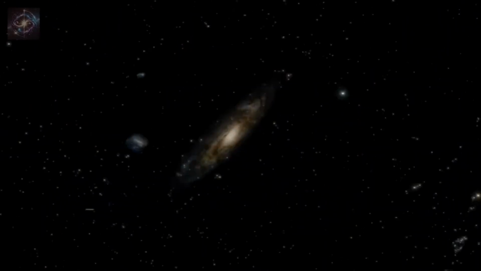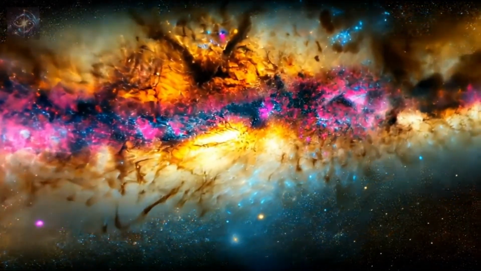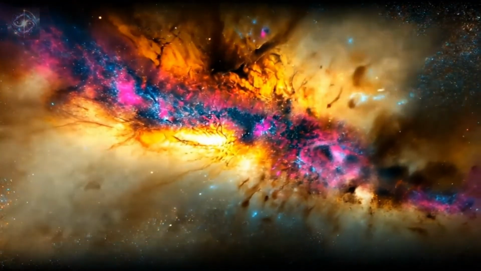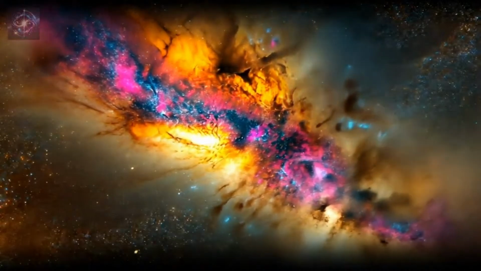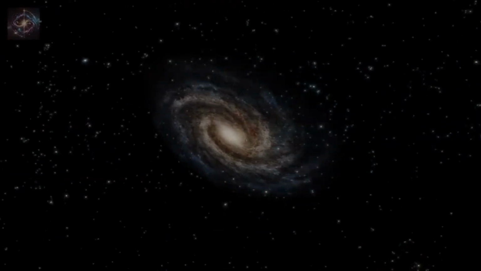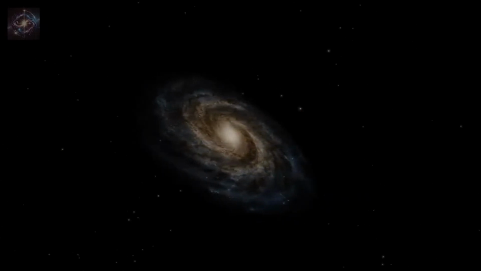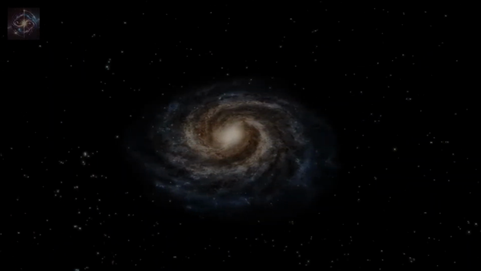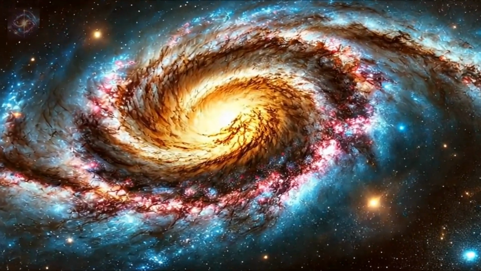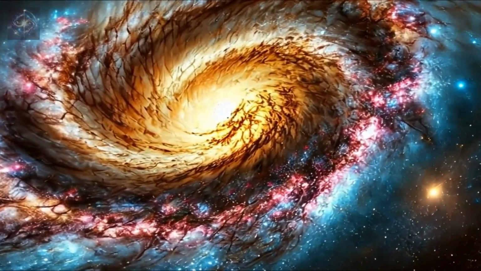Evidence of these mergers is preserved in the form of stellar streams, elongated arcs of stars that were once part of smaller galaxies. These streams orbit the Milky Way, remnants of its turbulent past. One of the most significant mergers occurred about 10 billion years ago, when the Milky Way collided with the Gaia Enceladus galaxy. This event added billions of stars to the Milky Way, forming its thick disk and enriching it with heavier elements. It also triggered a burst of star formation, illuminating the galaxy in brilliant light.